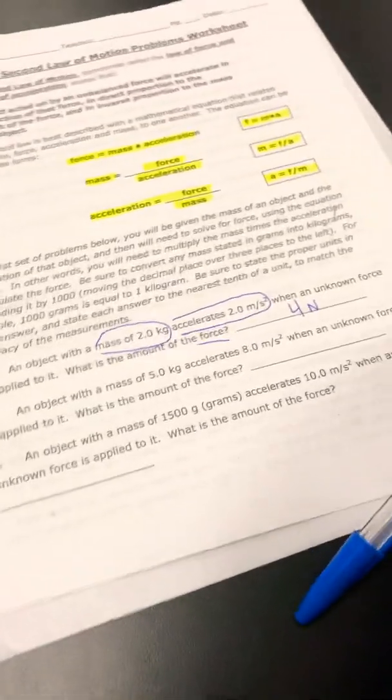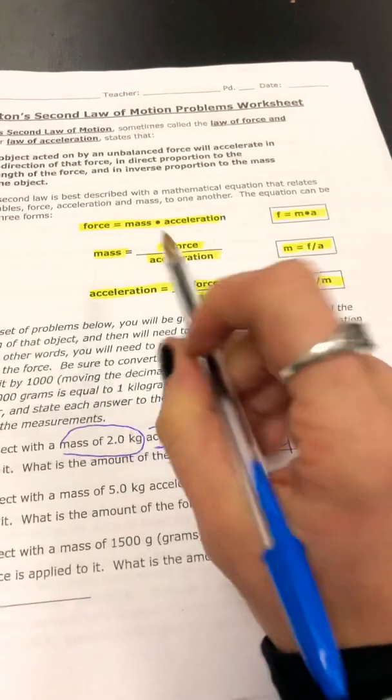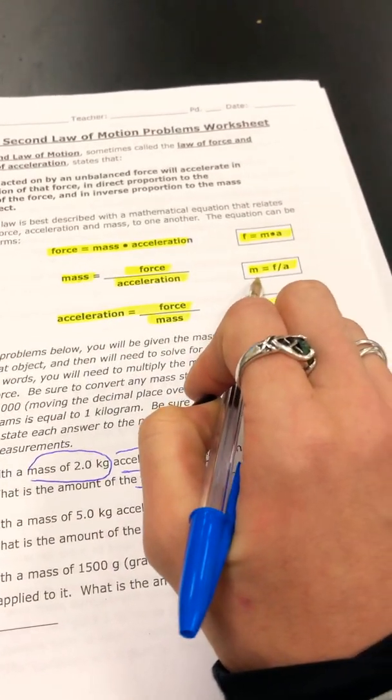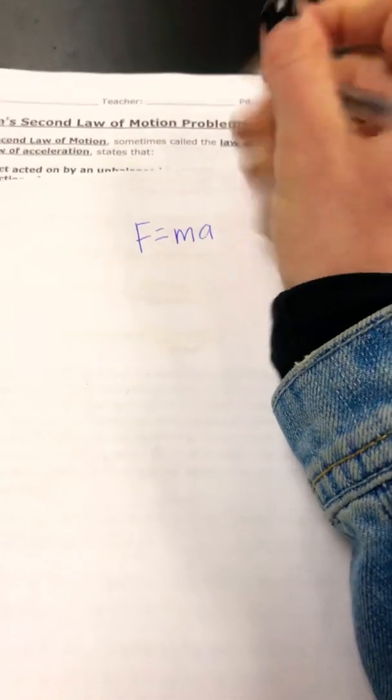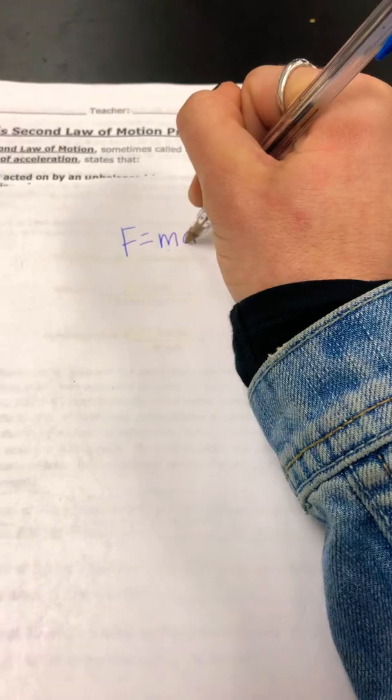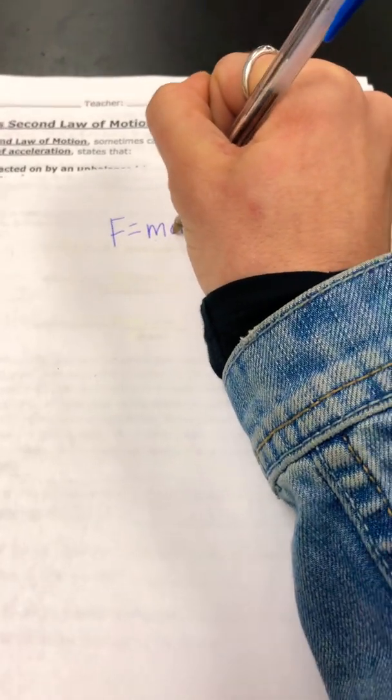Similarly, if I'm doing a question that is asking for mass, I have to isolate the m. So in order to isolate the m, I'm going to have force equals mass times acceleration. I want the m by itself, and right now they're being multiplied. So in order to get the m by itself, I have to do the inverse or opposite operation, which is division.